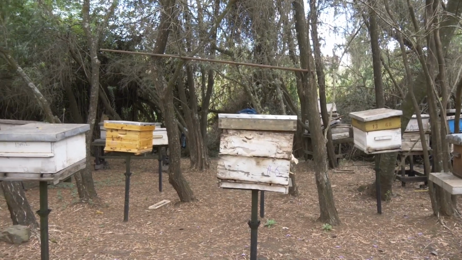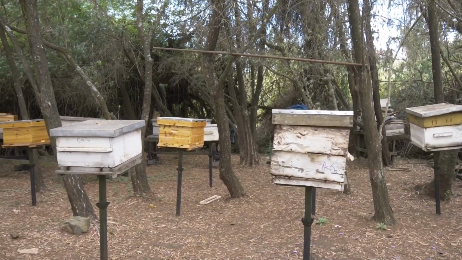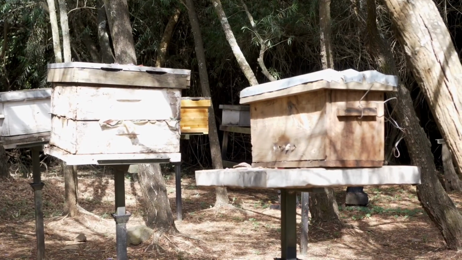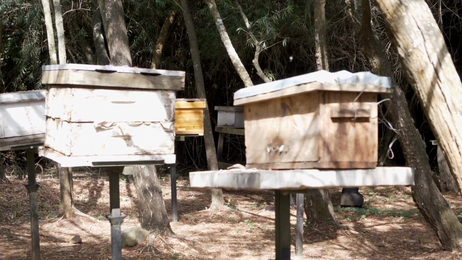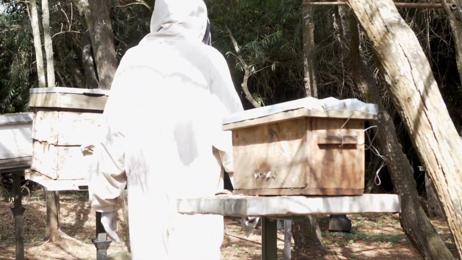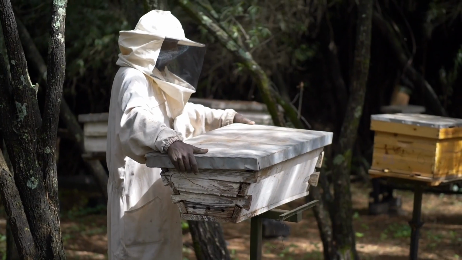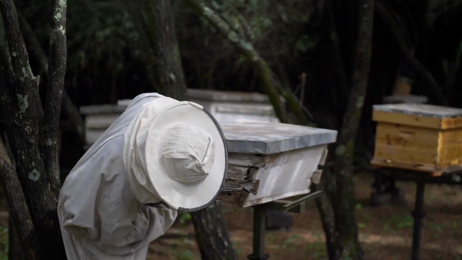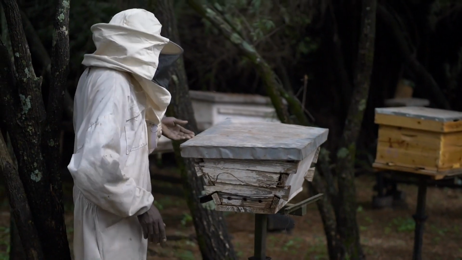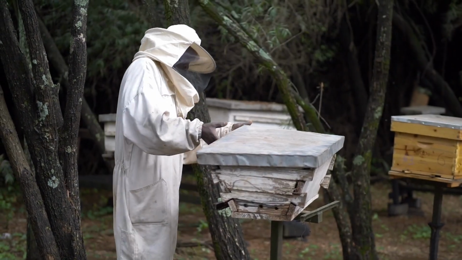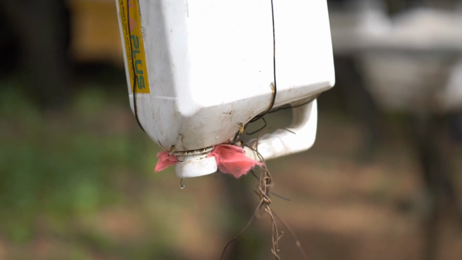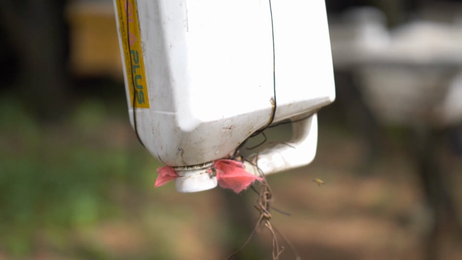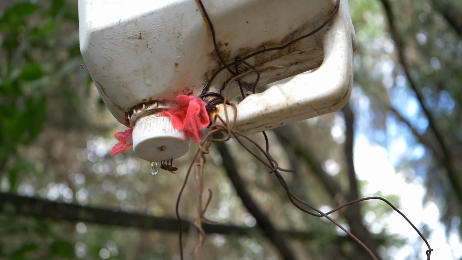For the honeybees, you normally select an apiary. An apiary is a place where you keep your beehives. There are some factors you consider when you are siting an apiary. Number one, you make sure the vegetation is viable for the bees, because there are some areas where you can keep the bees and they don't get enough food. Secondly, you make sure there is a water source. Water is very important for the bees to dilute their food.